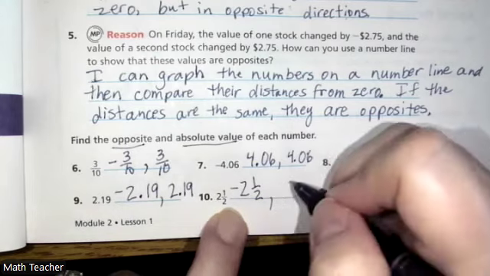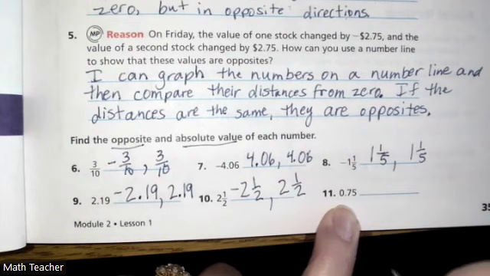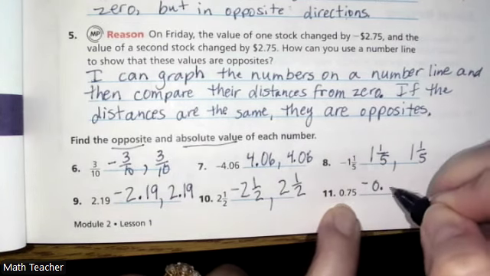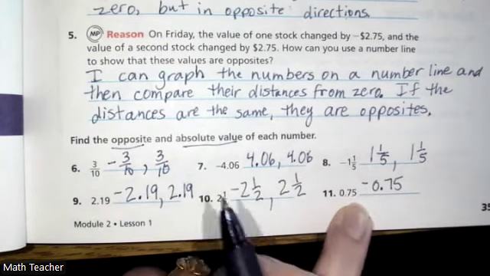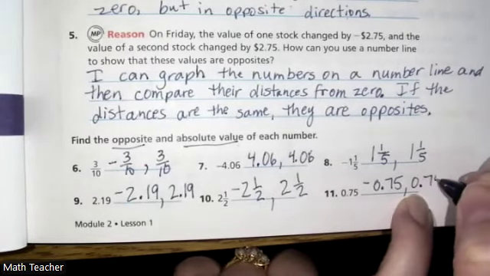The absolute value of 2.5 is 2.5. So that's the distance from 0. The opposite of 75/100 is negative 75/100. And the absolute value, how far away it is from 0, is 75/100.